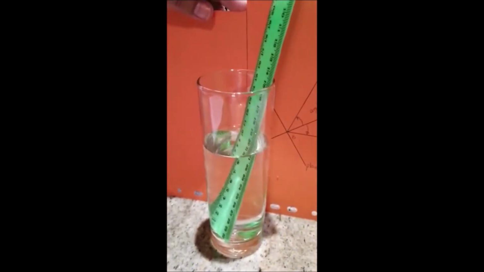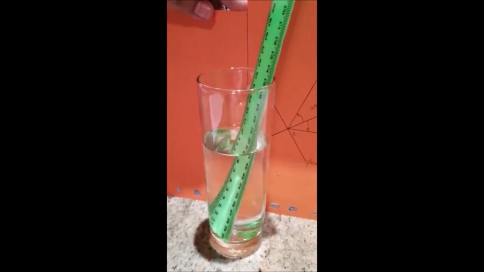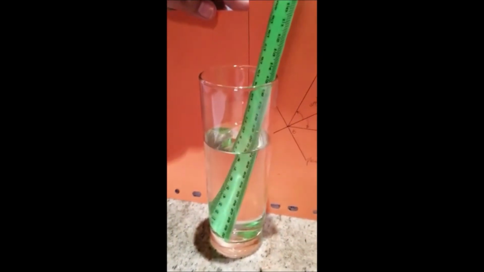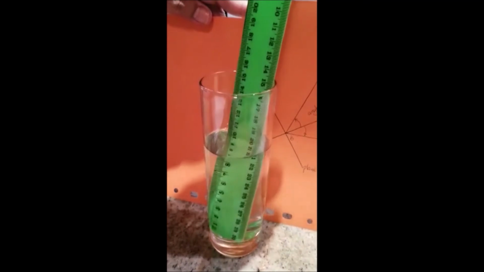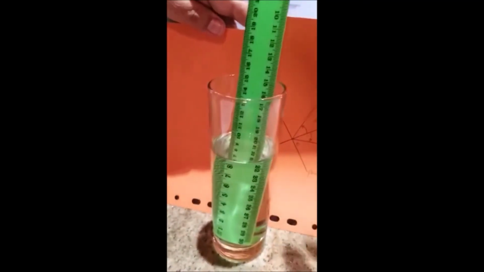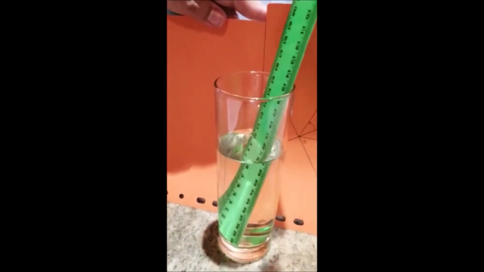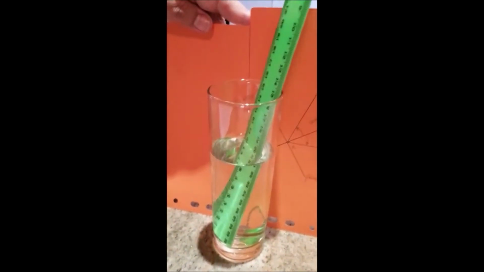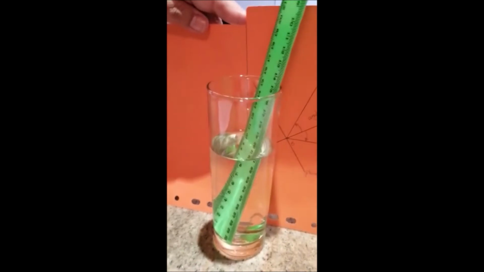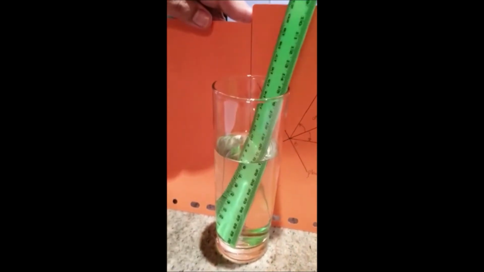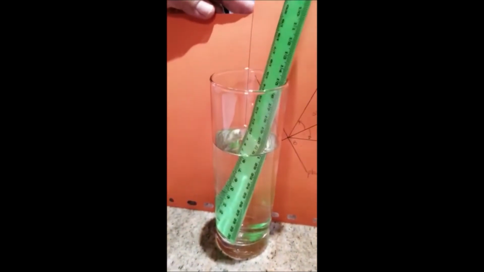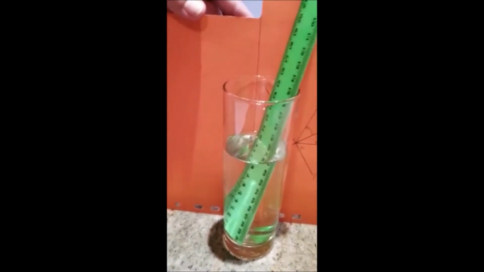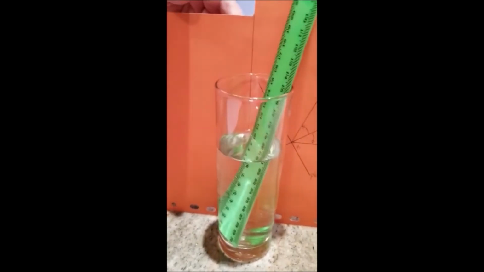The phenomenon is because of the fact that light can refract as it moves from one optical medium into another. In this case, the one optical medium will be air, and the second optical medium will be the water. So that's two different media, and the light is traveling from the ruler through the water, one optical medium, then through the glass, second optical medium, and then through the air, that would be the third optical medium.